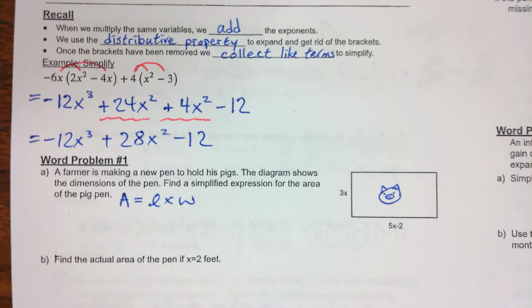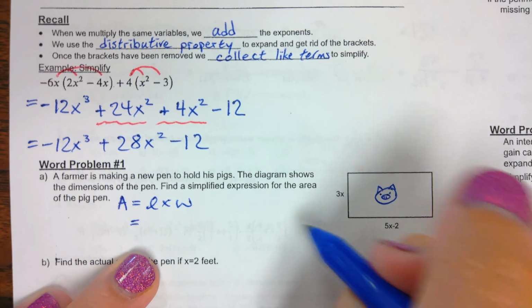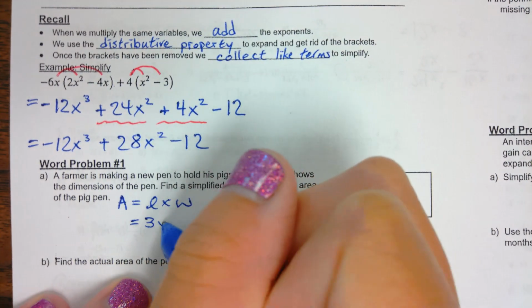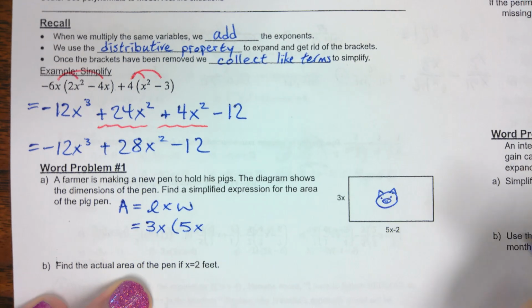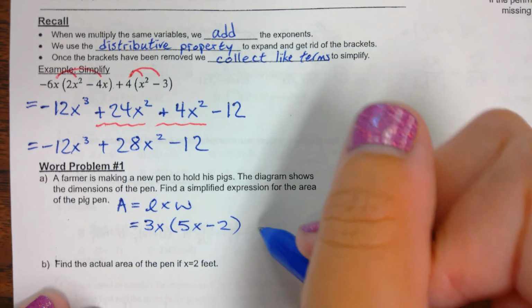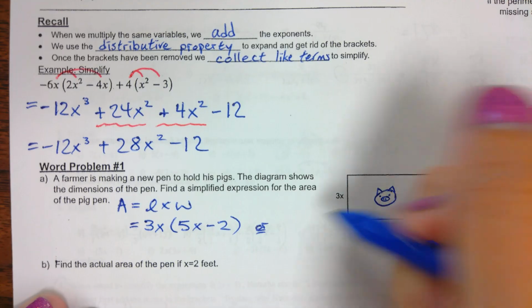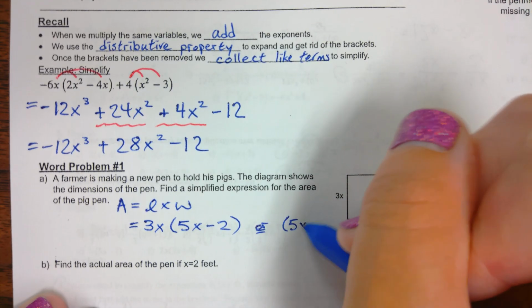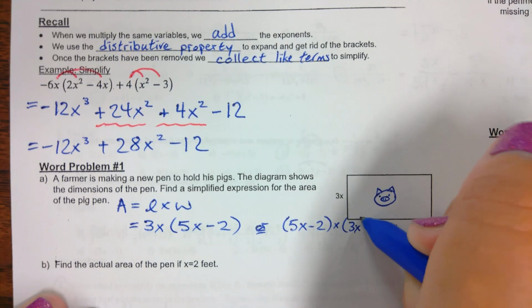Okay. I wanted to show, because remember, I can write it like this, 3x and then 5x minus 2, which is the way that we are used to seeing. This is exactly the same as us writing it like this, 5x minus 2 times 3x.